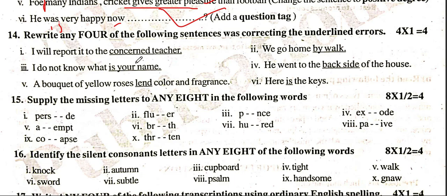I will report it to the concerned teacher. This is correcting grammatical errors, underline grammatical errors. So I will report it to the teacher concerned. First we write the noun, then we mention an adjective. We go home by walk. We go home on foot. I do not know what is your name. I do not know what your name is. Is my point clear?